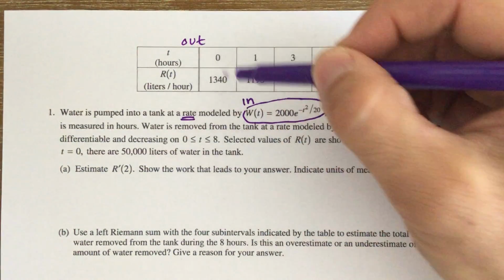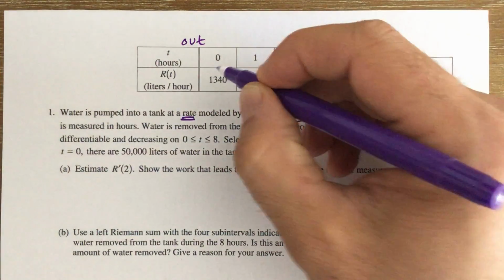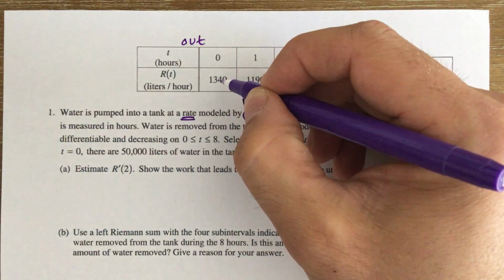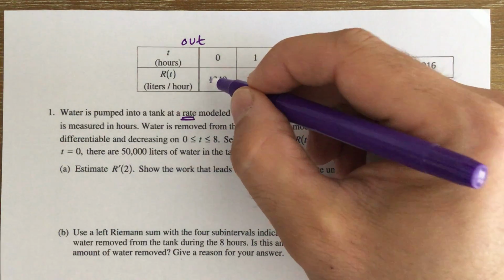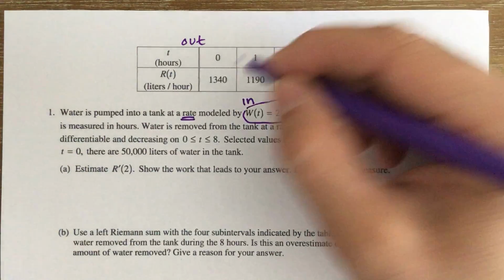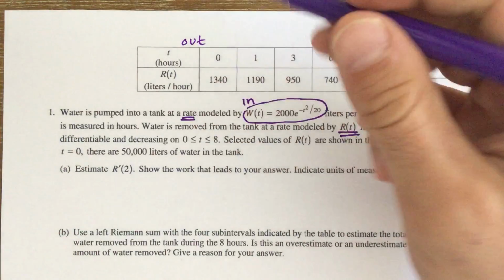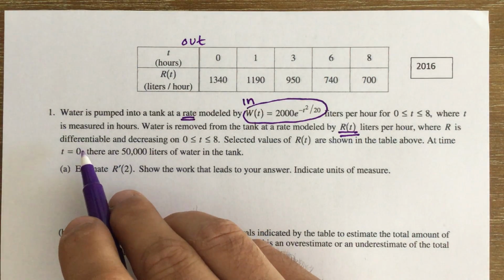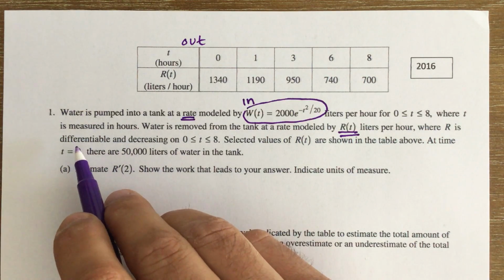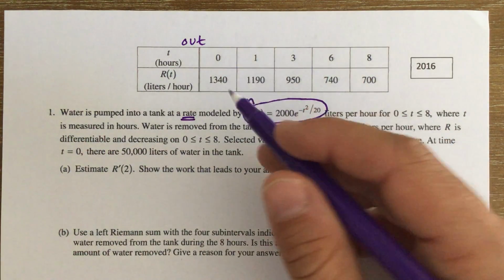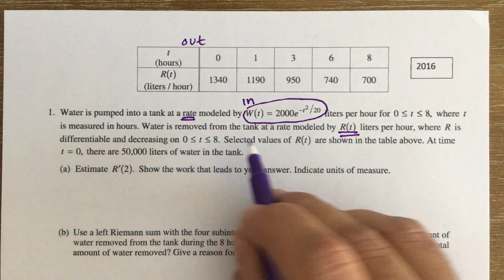So here we have a chart, and the chart is water coming out, but we only know certain points, and this is the rate at which water is coming out. It's not 1,340 gallons, it's 1,340 gallons per hour, right? At that moment. And this is water going in. And it is differentiable, of course, so they're setting up that we could possibly use the mean value theorem or intermediate value theorem, and also integrate or differentiate. And decreasing, so this is always going down.